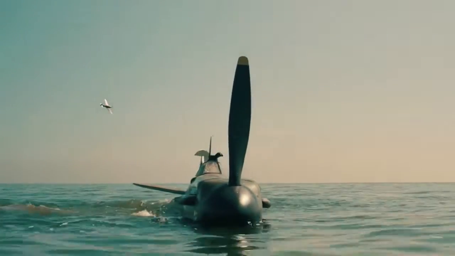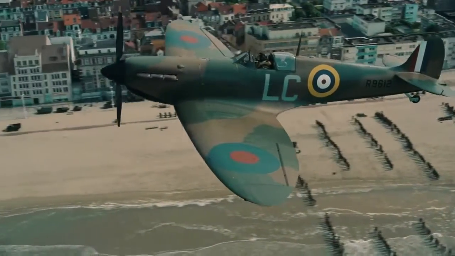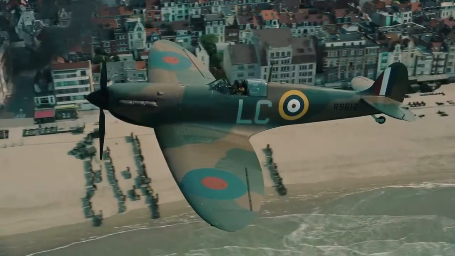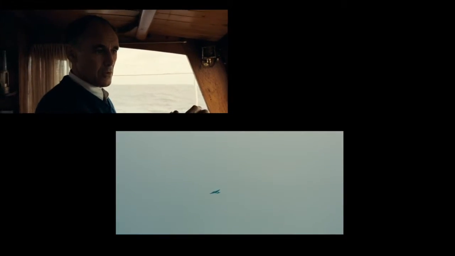The film cuts and goes back and forth to three different timelines for the majority of the film. We as the audience get to witness some events from multiple points of view, such as this scene where a boat carrying soldiers gets bombed.